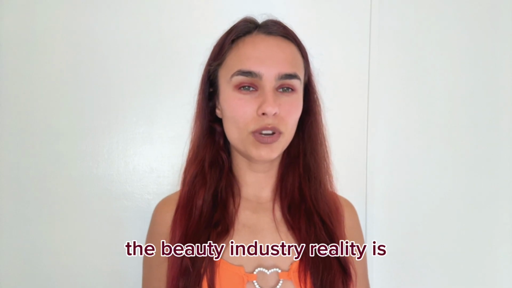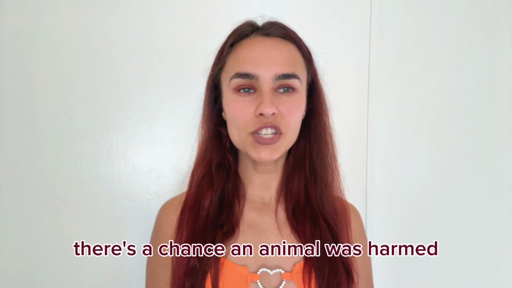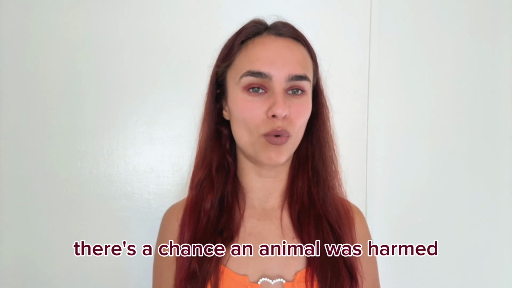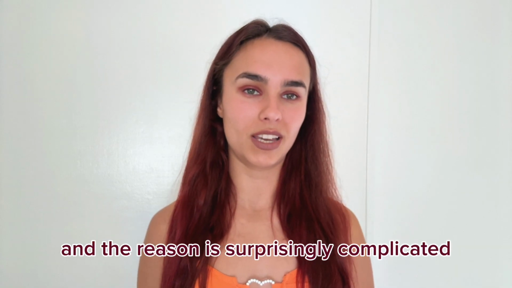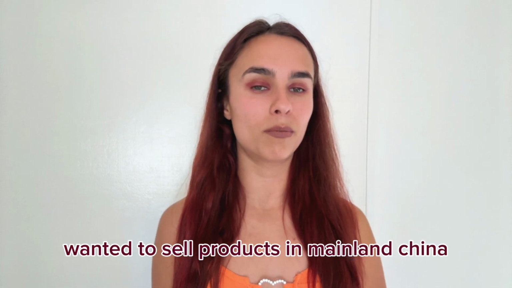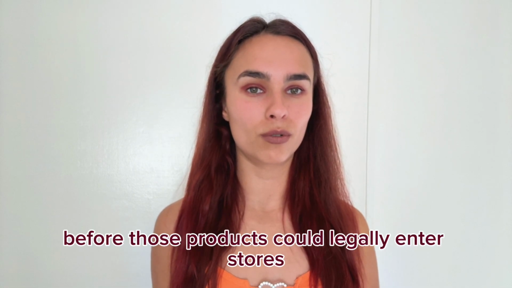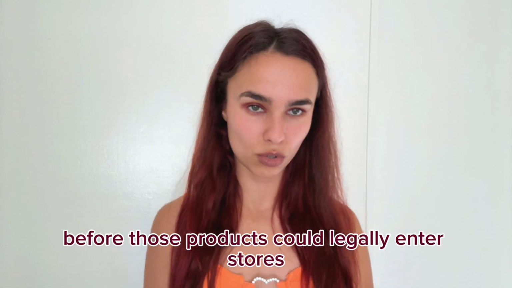The beauty industry reality is, when you buy a cosmetic product, there's a chance an animal was harmed somewhere in the supply chain. And the reason is surprisingly complicated. For many years, if a beauty brand wanted to sell products in mainland China, the government required animal testing before those products could legally enter stores.